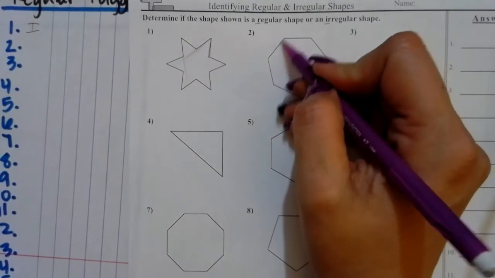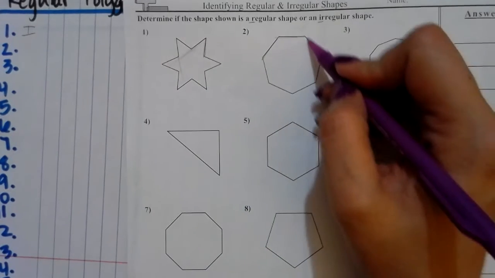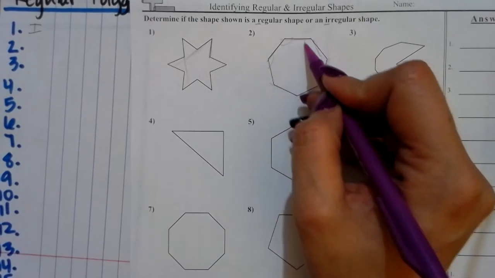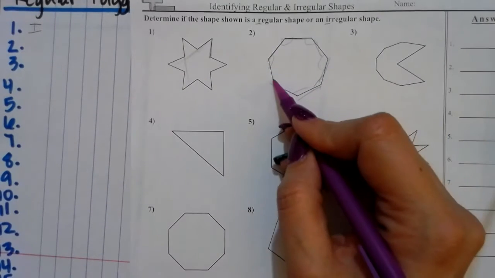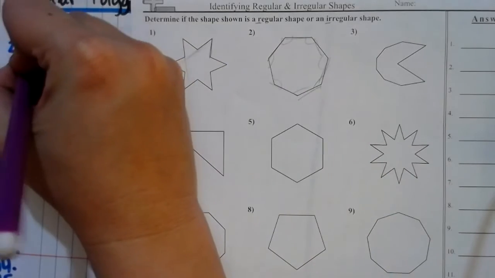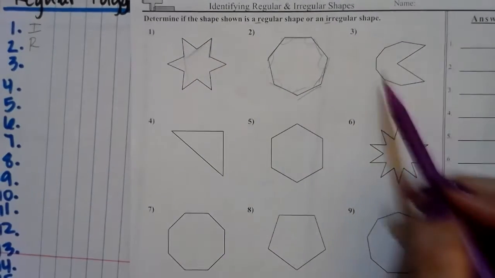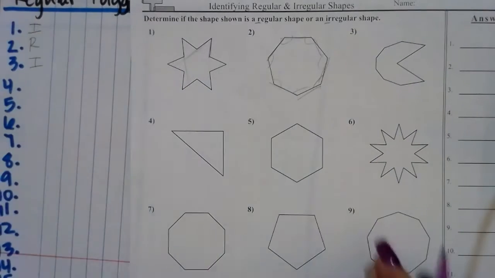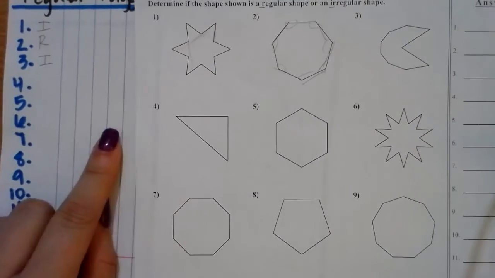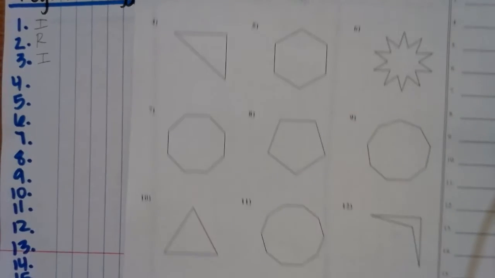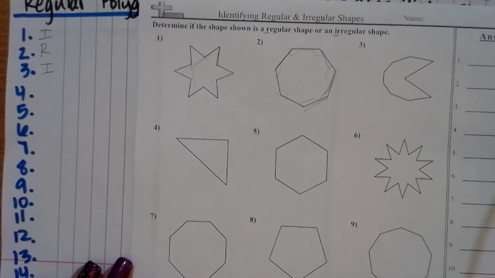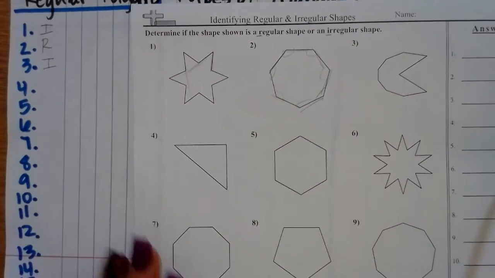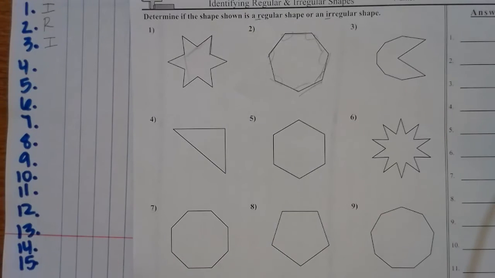Number 2, are all these lines the same, which makes all their angles the same? So yes, they are. So this would be a regular. Here, is this regular? No, all those sides are not the same. So that one's going to be irregular. So you're just going to keep working these. Tell me I or R. Okay, so looking at them for, are they regular or irregular polygons? So finish that out. Pause the video now and finish 1 through 15, and then go to types of triangles.